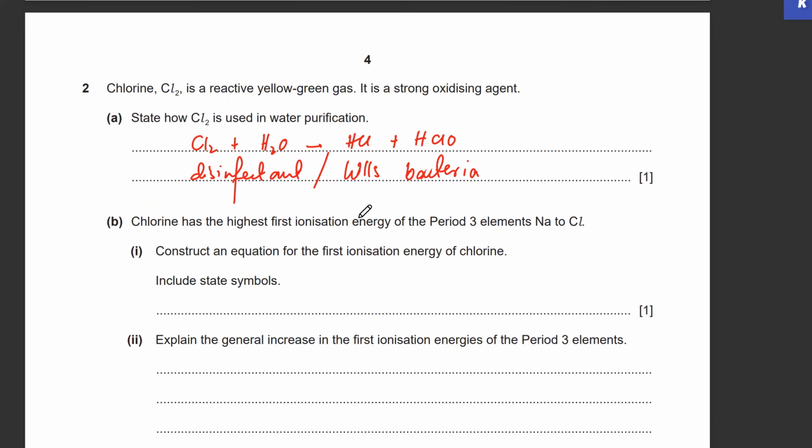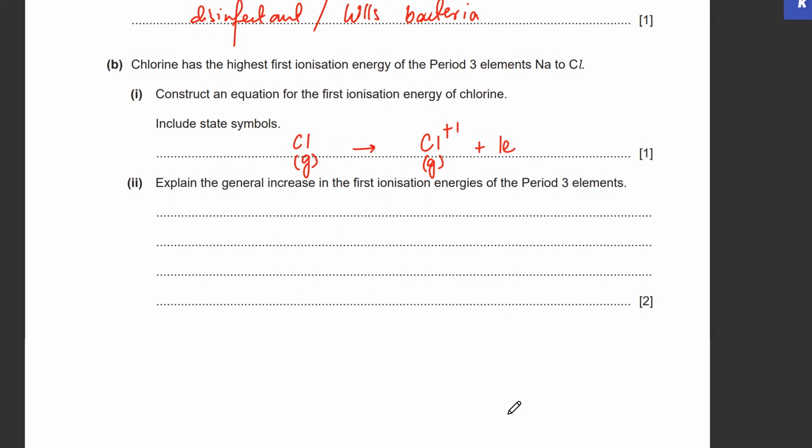Nothing else. And then they're saying that chlorine has the highest, this is an ionization energy question, consider an equation for the first ionization energy. So you have a gaseous atom and you remove one electron from it. So it becomes a +1 ion and 1 mole of electrons is lost. So why do ionization energies increase across the period? What happens when you move across the period? Why do they increase? Atomic radius keeps decreasing.